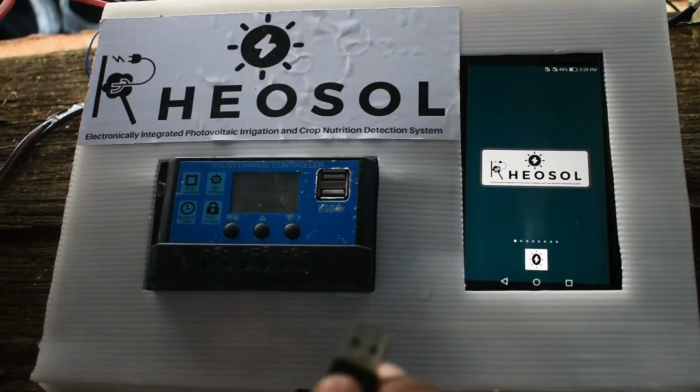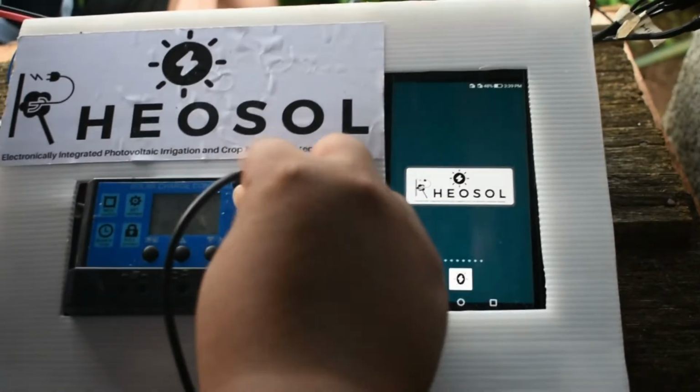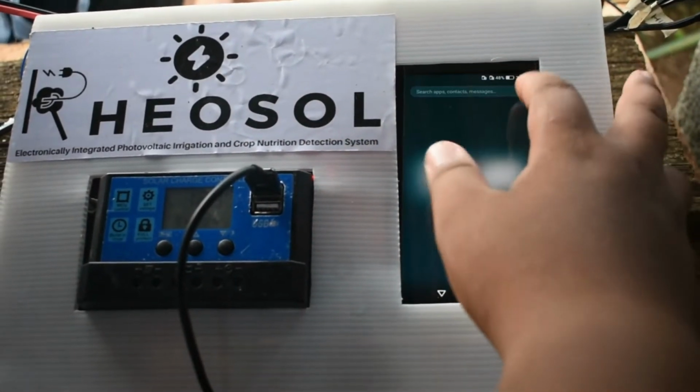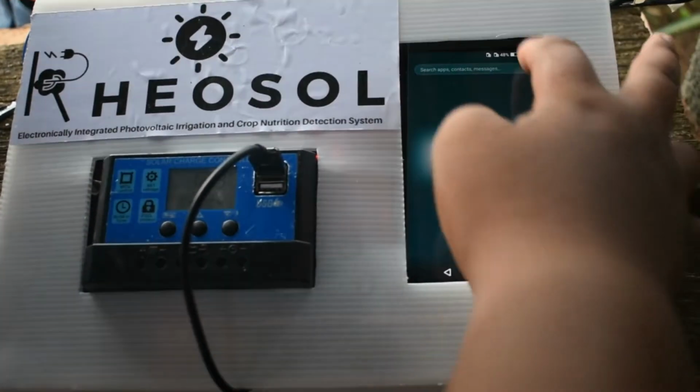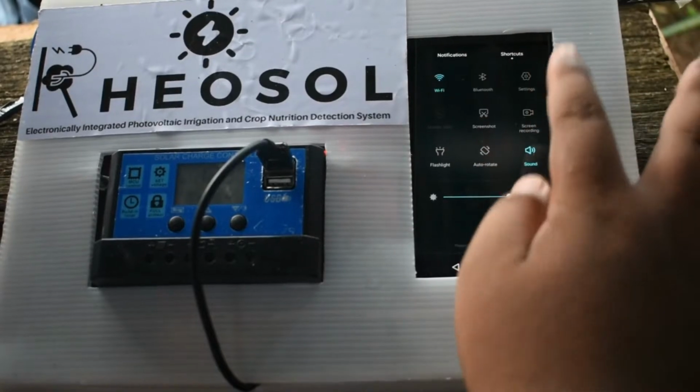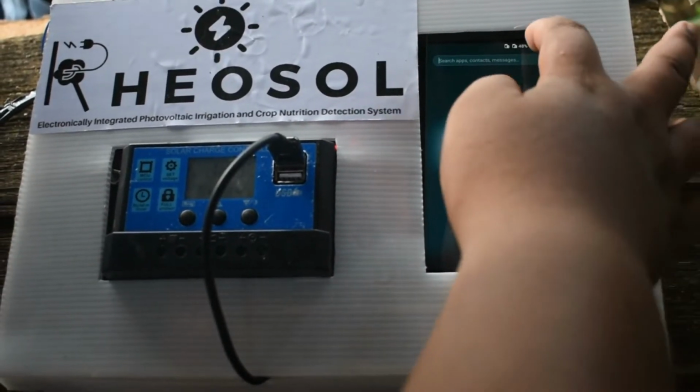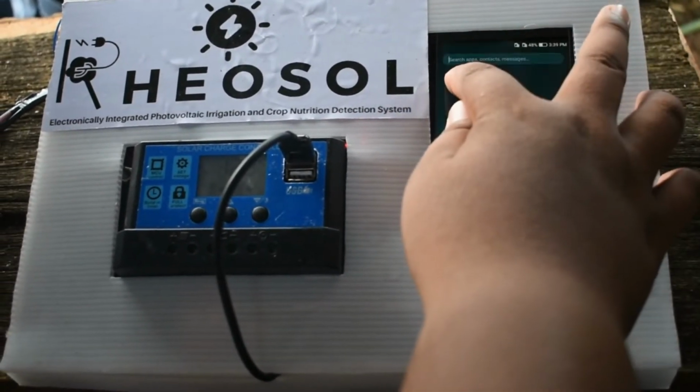First, plug the mini USB port into the solar controller. Enable the Wi-Fi connectivity and click RheoSol access point. Input the password to connect into the system.